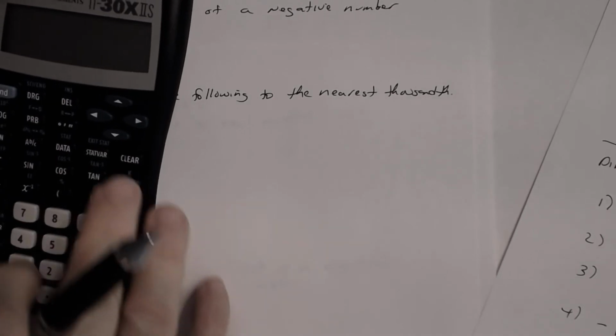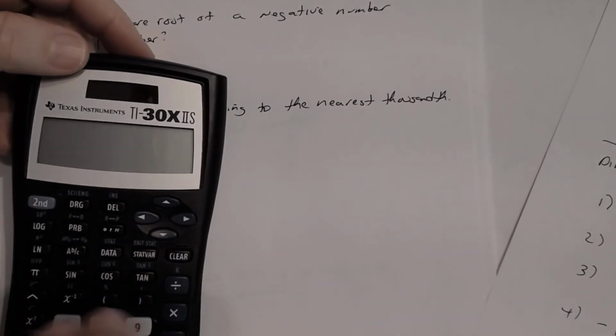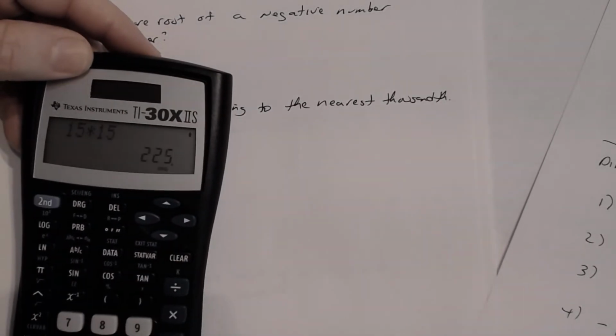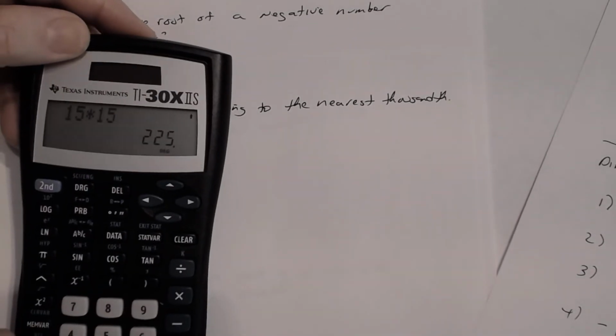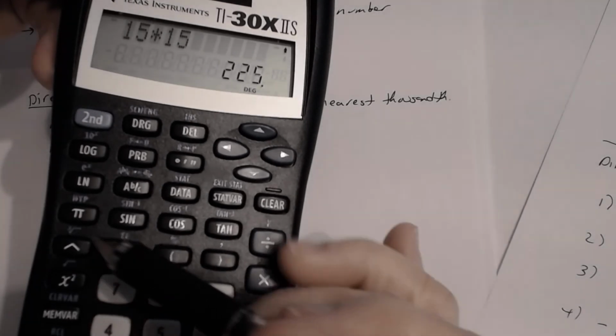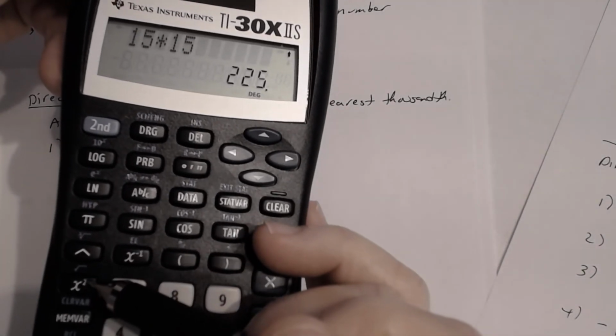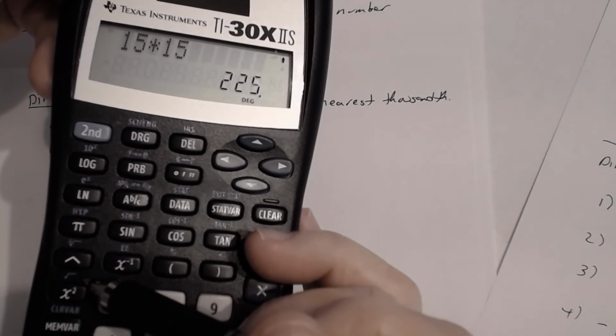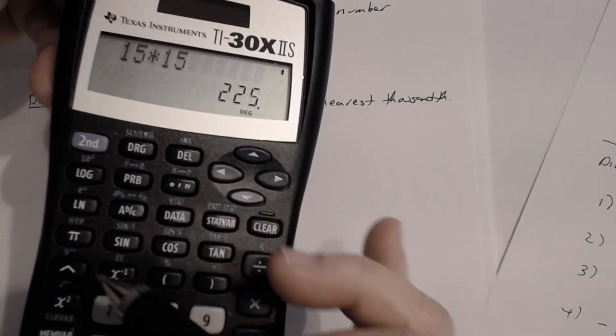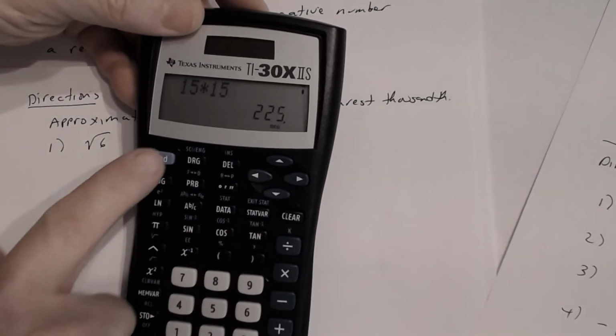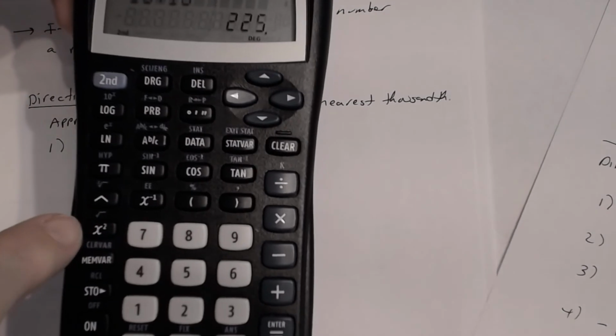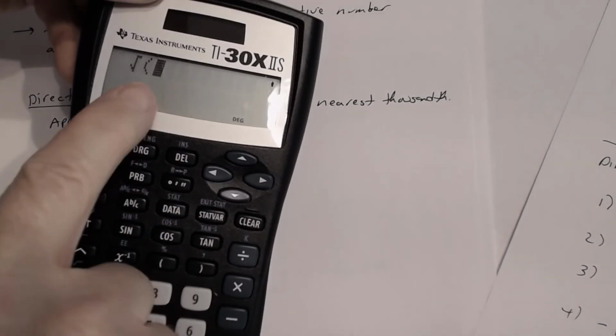So on your calculator, and hopefully you have one of these where you know how to use it, you're going to locate the square root button. For me, the square root button is right above the x squared button. It's a different color, so you have to press second to get to it. So you're going to say second, then press x squared. So you get the square root right here.